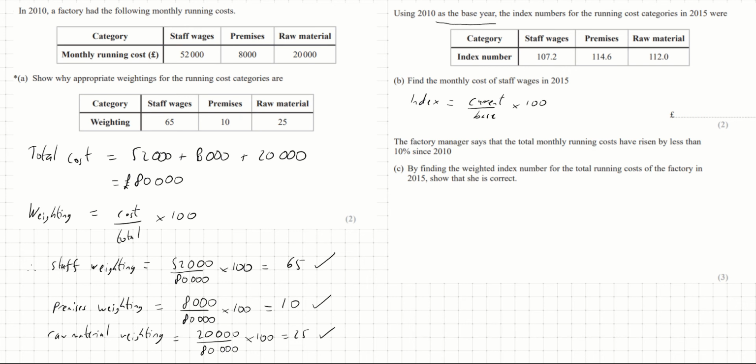That lets you work out an index number if you have a current number and a base number. In this example, we actually have the index numbers and the base numbers. We want to work out the current numbers, i.e. the numbers in 2015. So rearranging this formula, we multiply both sides by base and divide both sides by 100. We get that the current is equal to the index times the base over 100.